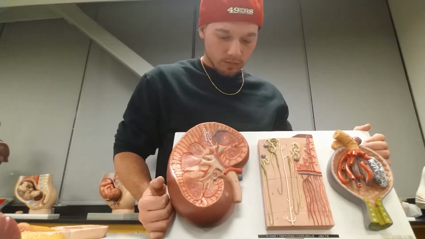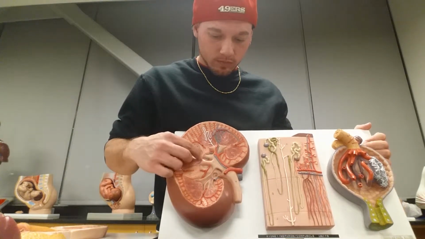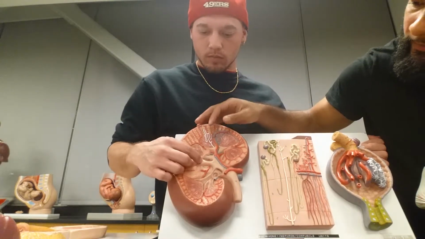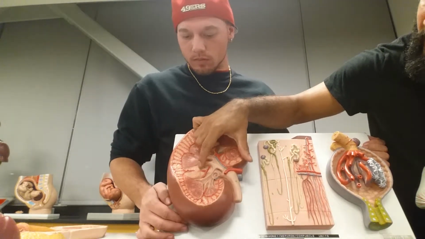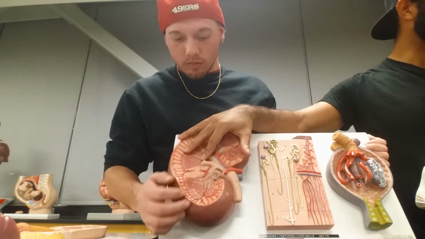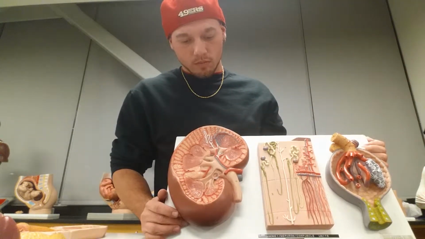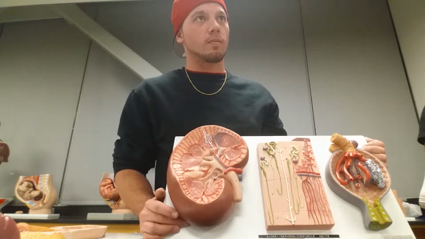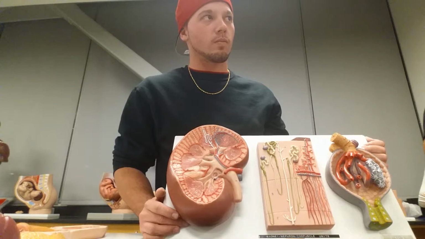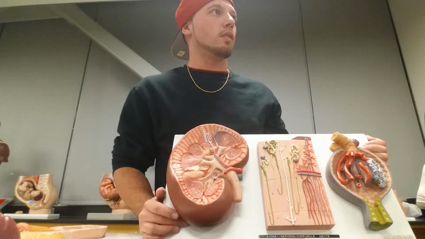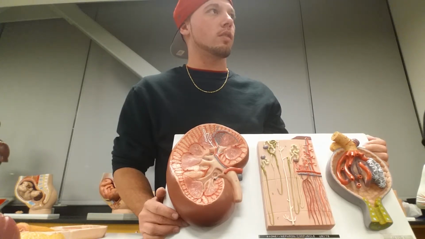So the minor calyx is the portion where the pyramid connects to this structure right here. It connects directly to the pyramid. What's the function of the minor calyx? It brings urine from the pyramids to the major calyx. That's not urine yet. It changes to urine.